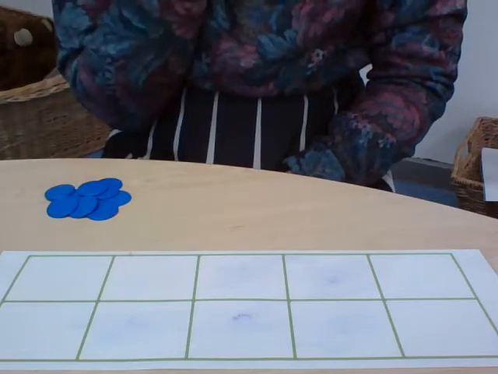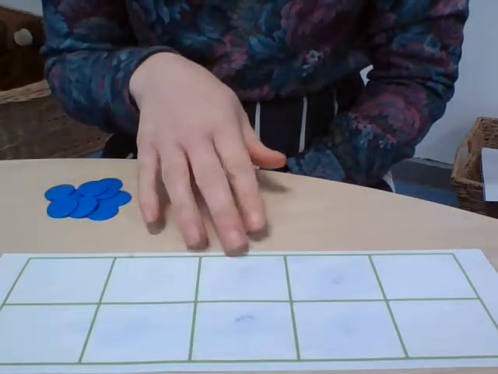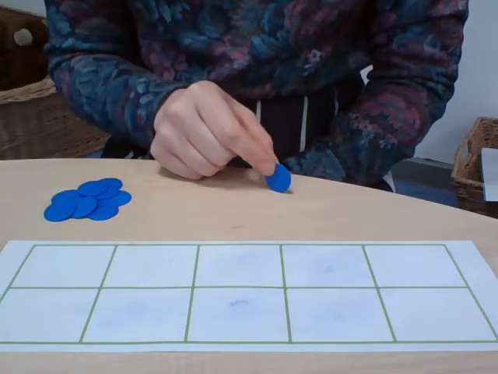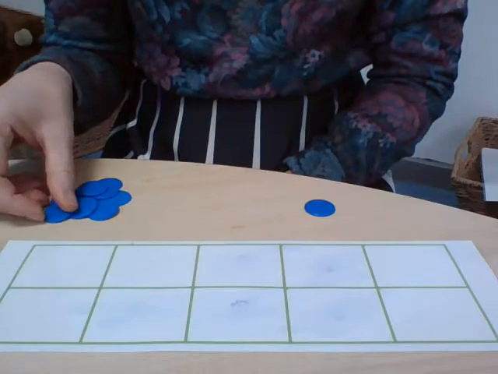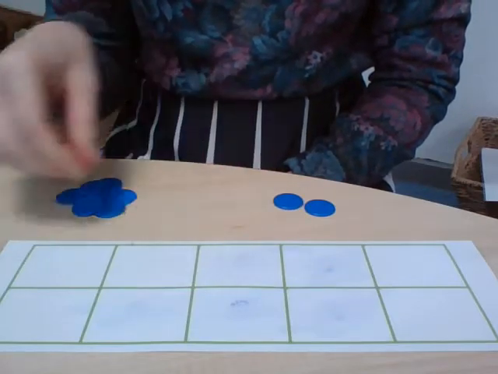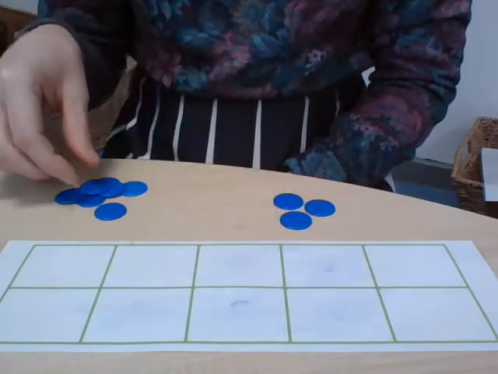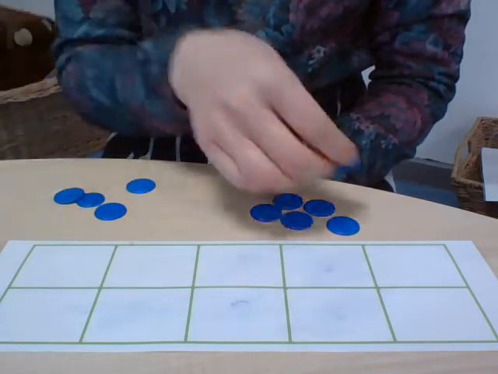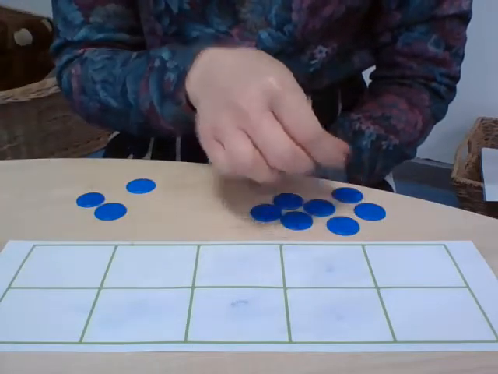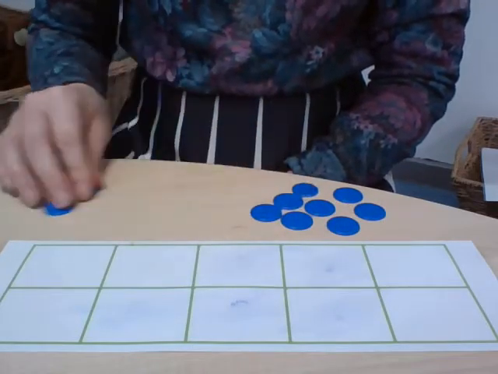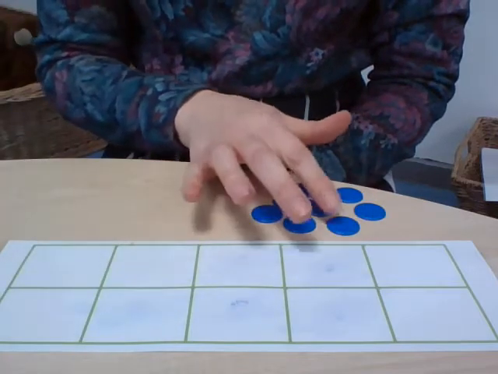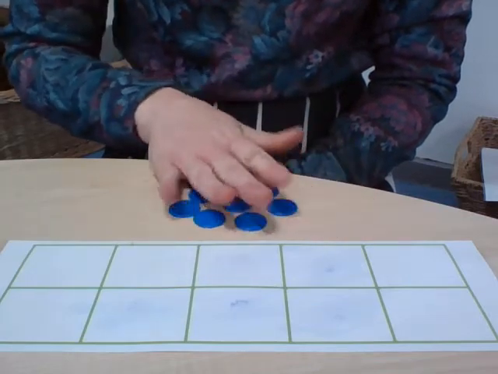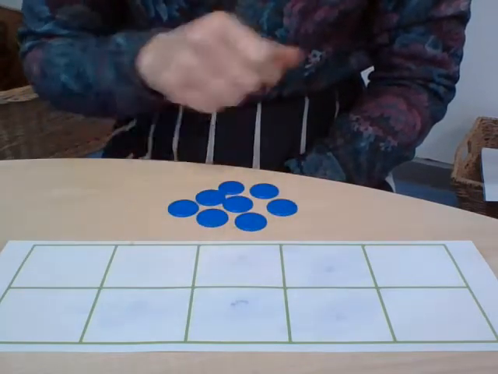So what's the first thing that I need to do? I've got my pile of objects here. What's the first thing that I need to do? That's right, I need to count out 8. So I'm going to count out 8 into my pile here. 1, 2, 3, 4, 5, 6, 7, 8. And I'm going to get rid of those ones. If you haven't counted out your 8 with me, then you can pause the video and you can do it now. Super.